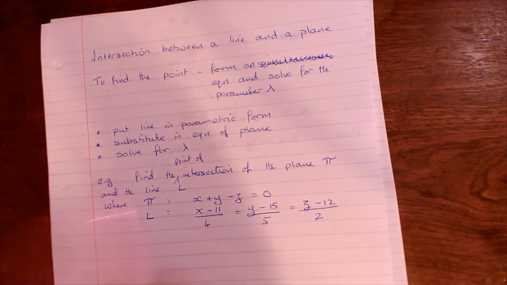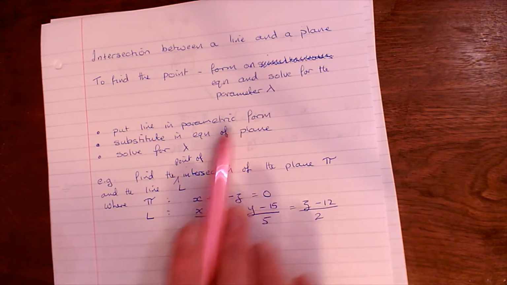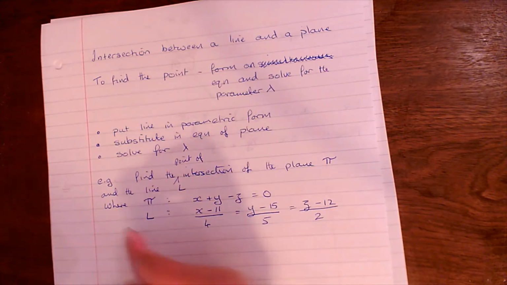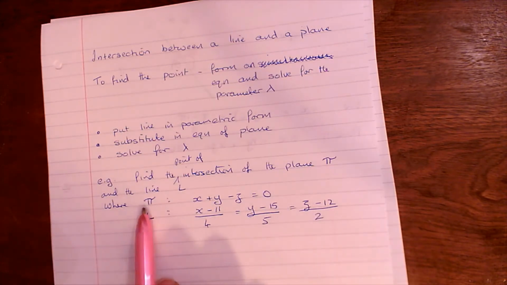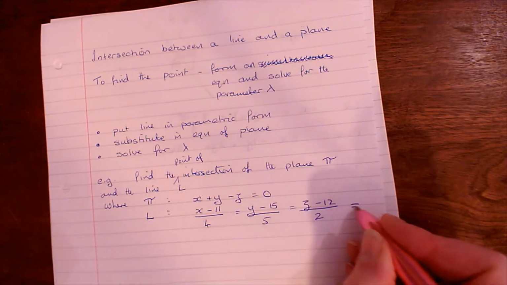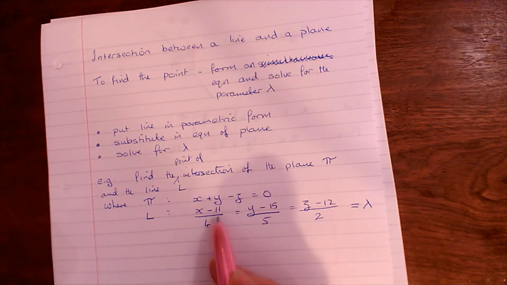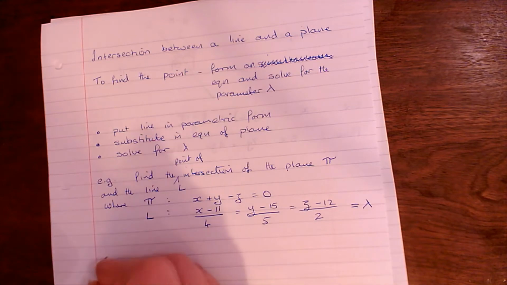So, you put your line in parametric form, you substitute into the equation of the plane, that's where the simultaneous equation bit actually happens, and then you solve for lambda. So, here we've got a plane pi and a line L. We need to give ourselves our parameter. We're going to want the parametric equations for the coordinates. So we arrange those. X minus 11 over 4 equals lambda, so x minus 11 equals 4 lambda, so x equals 4 lambda plus 11.